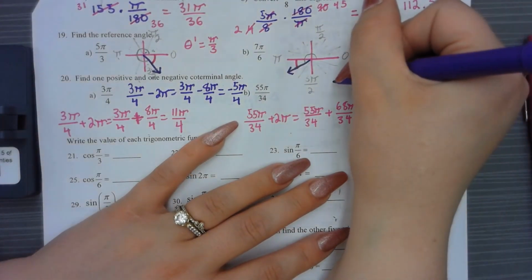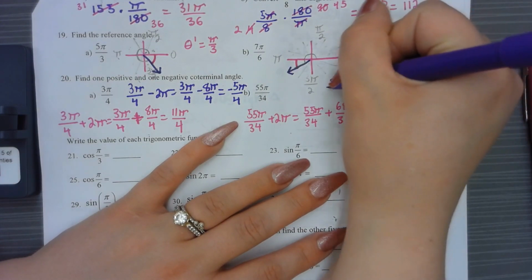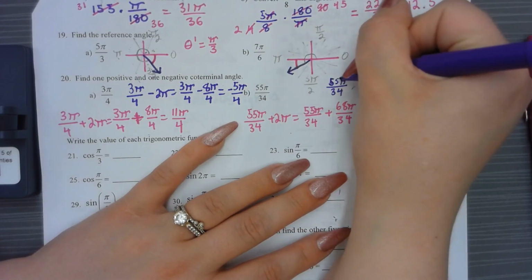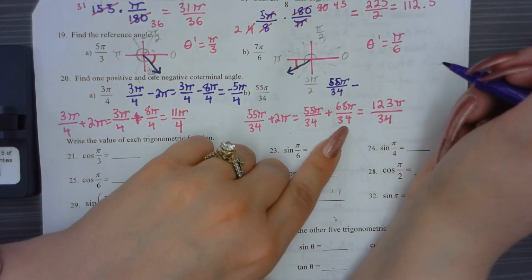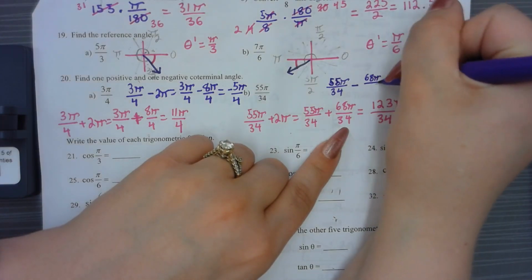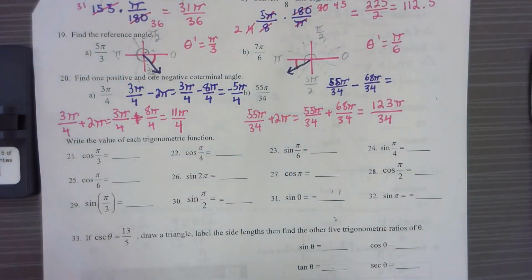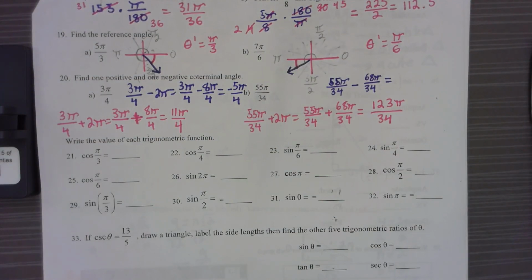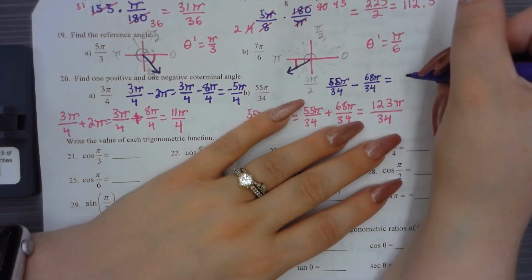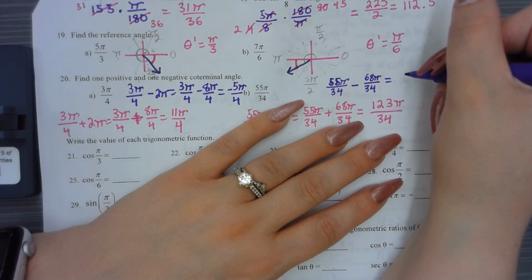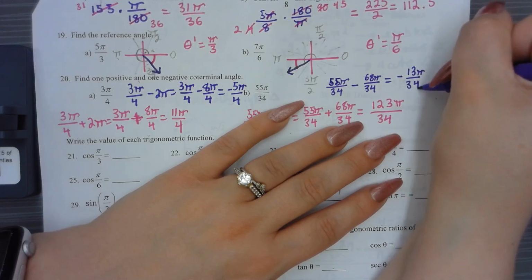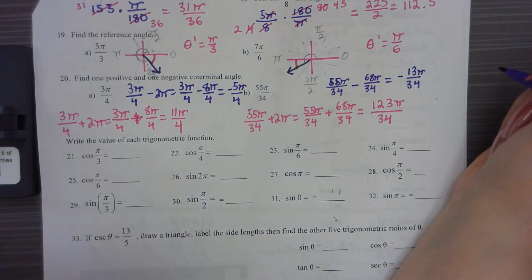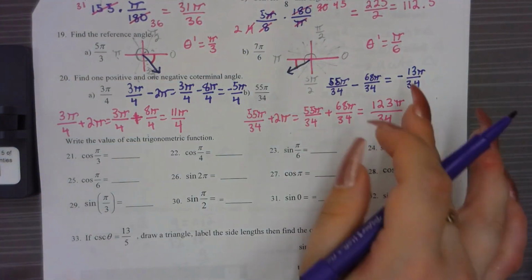So then I need to find the negative, so I need to do 55 pi over 34. And this time I'm going to subtract that 2 pi, which again we know is 68 pi over 34. So when I subtract that, what is that going to be? 55 minus 68, negative 13? Yep, okay. And so those would be my 2 angles.